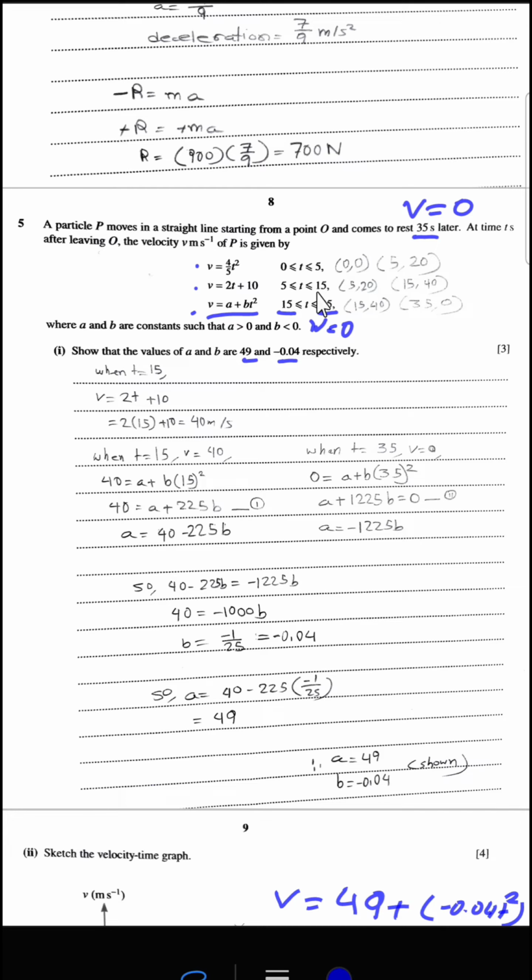Since we also see that here is also 15 seconds time, that means the velocity at this point is equal to the velocity at this point. So velocity at B, or second expression, when time t is equal to 15 is 40 meters per second. So at time t equal to 15, the velocity is 40 meters per second, and at time t equal to 35, velocity is 0 meters per second. So we use these two values to find expression 1 and expression 2. Then solve it simultaneously. Find the value of A, that is 49, and the value of B, that is negative 0.04.